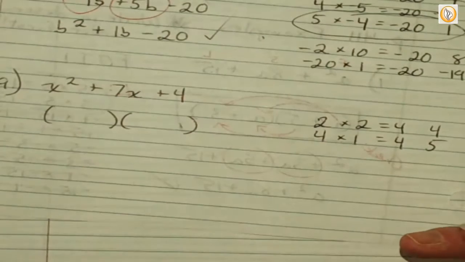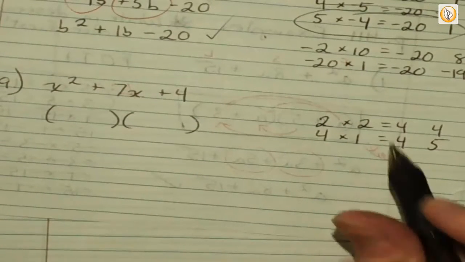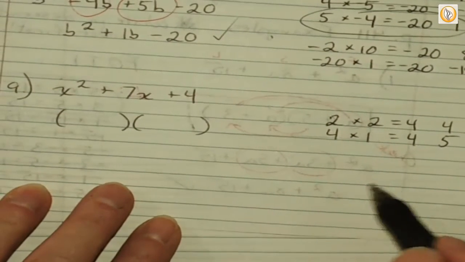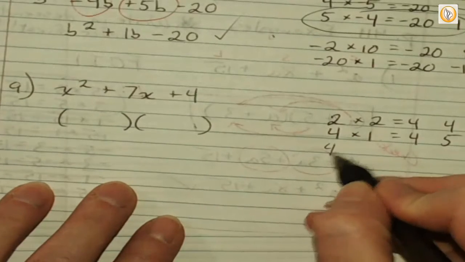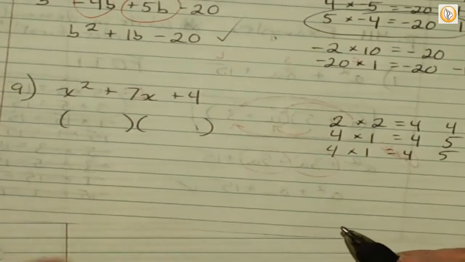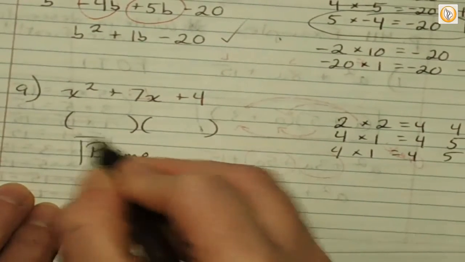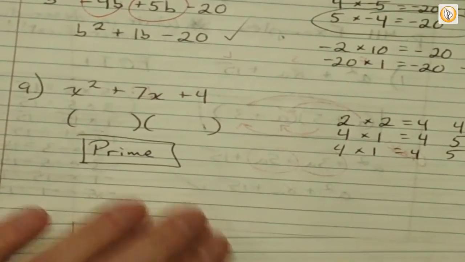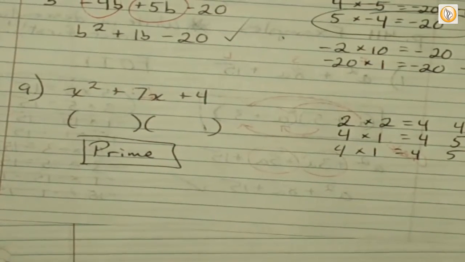You can even go through the negatives. At no combination can we get 7. You can try all of them, but you'll never get it. So then this would be prime. Y'all see what I'm talking about as far as prime goes?